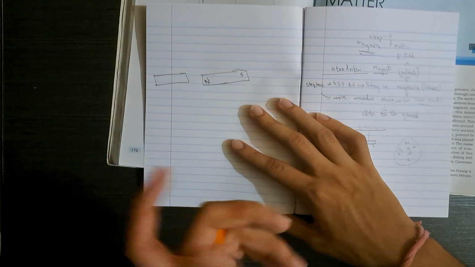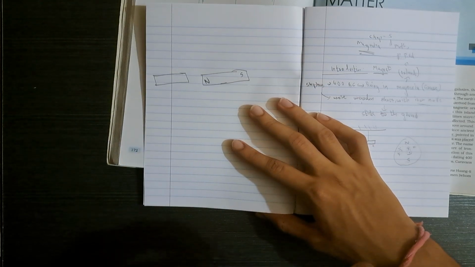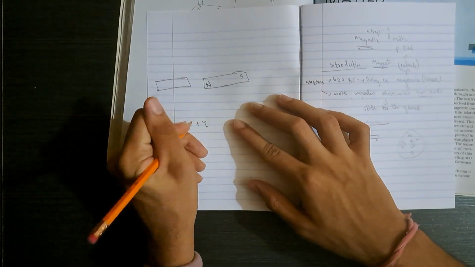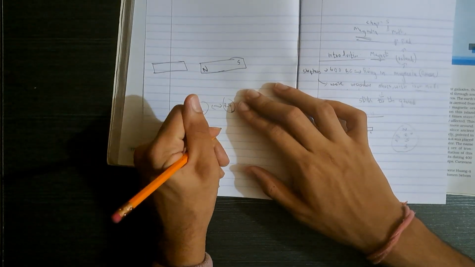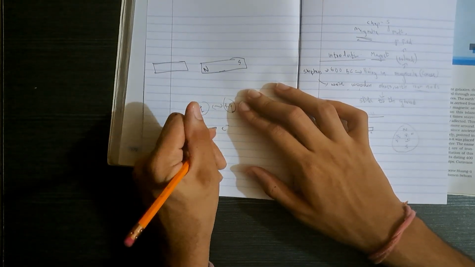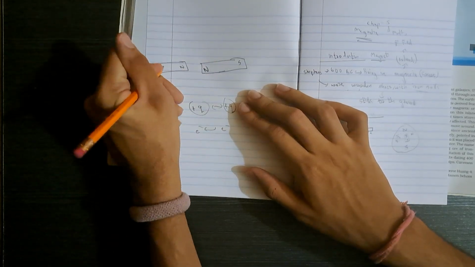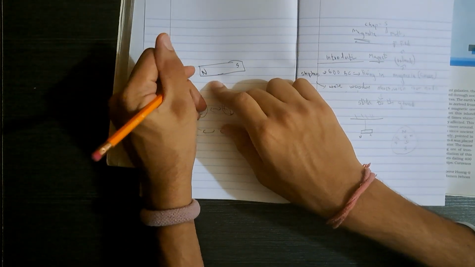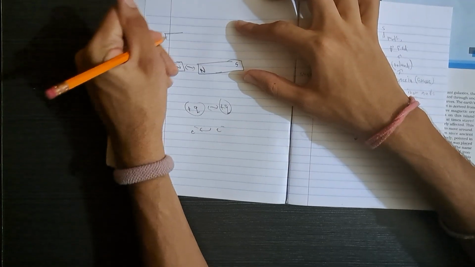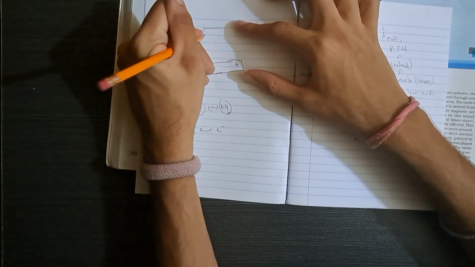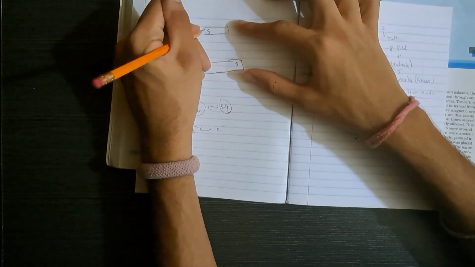If this is plus and this is plus, we know they repel, and if this is one electron and this is one electron, they repel. Same way, if both are north-north, they repel. But if I bring one north and one south together, they attract.